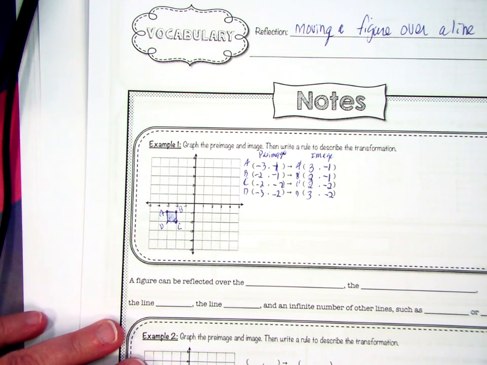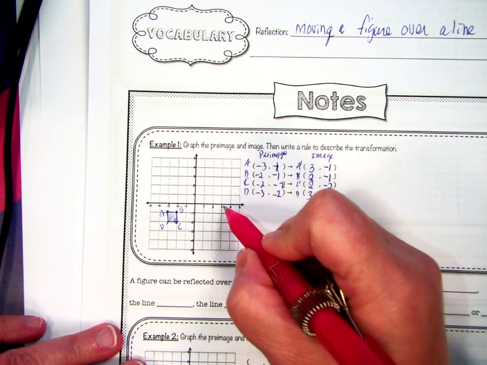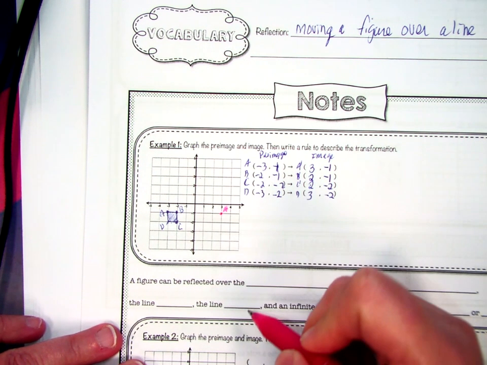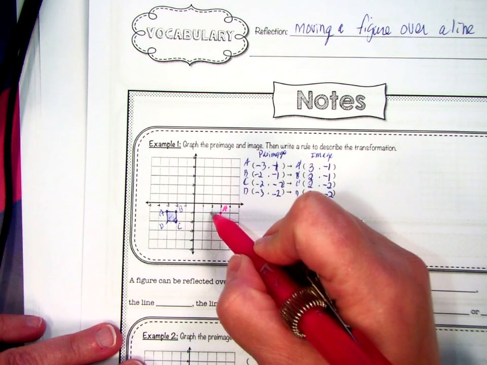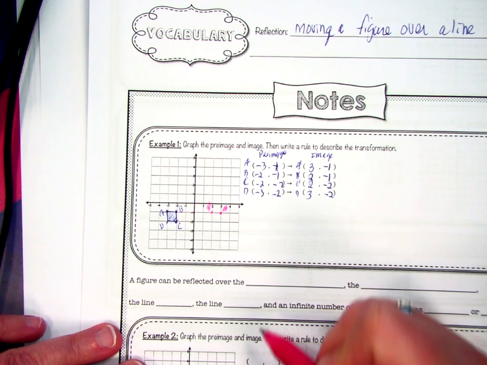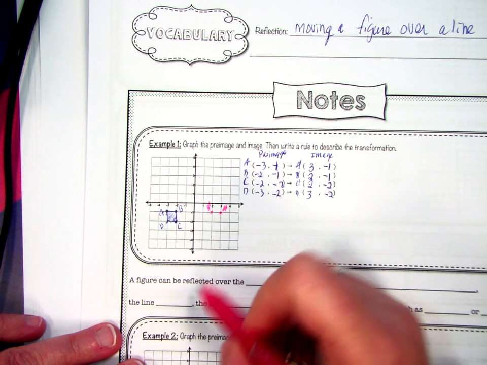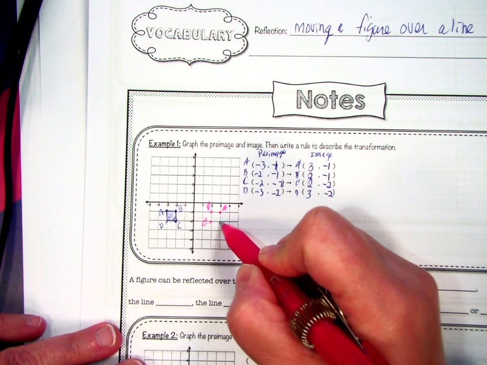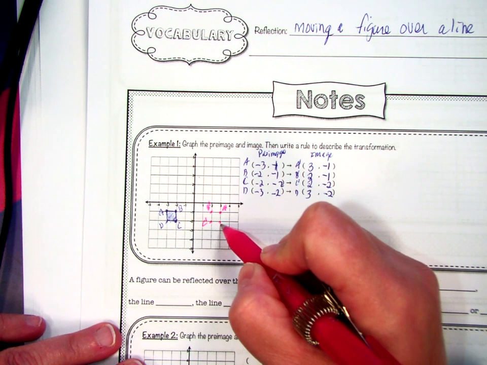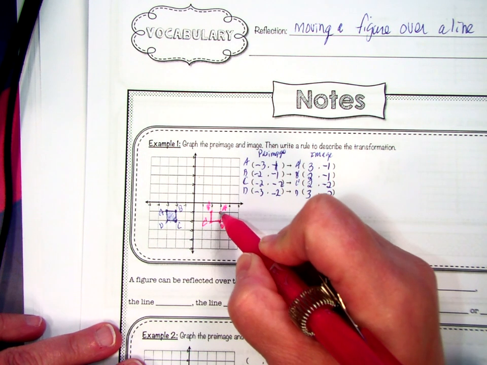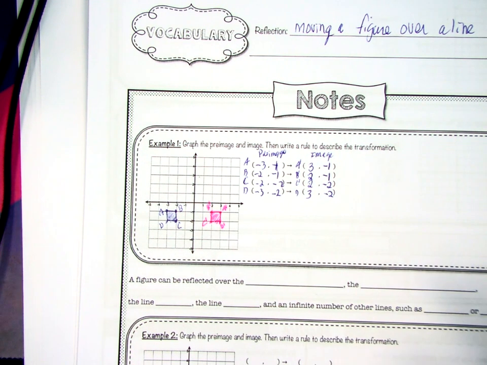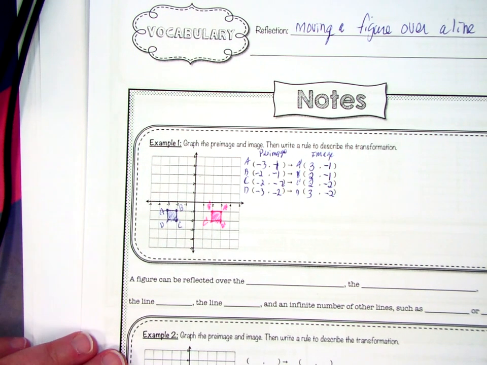Now my image is at 3, -1. There's A prime. B prime is at 2, -1. C prime is at 2, -2. And D prime is at 3, -2. So my image after the reflection looks like this.